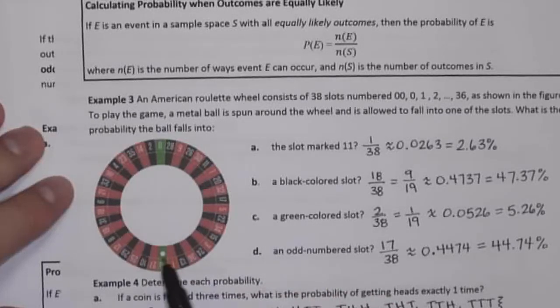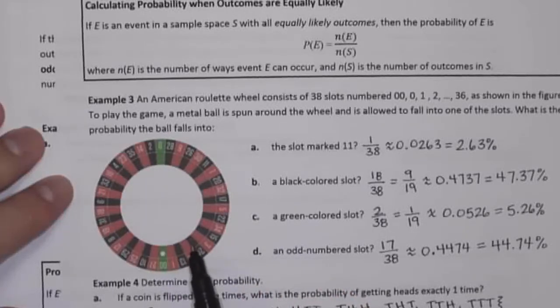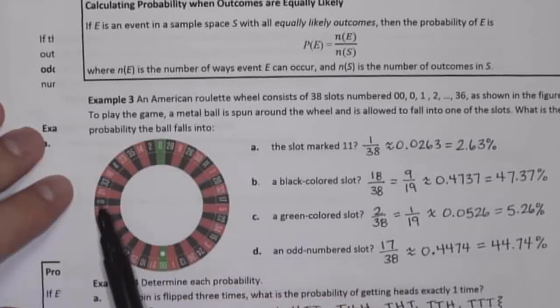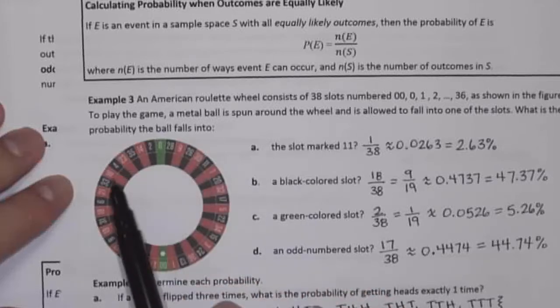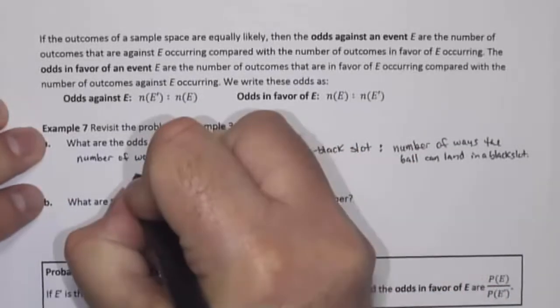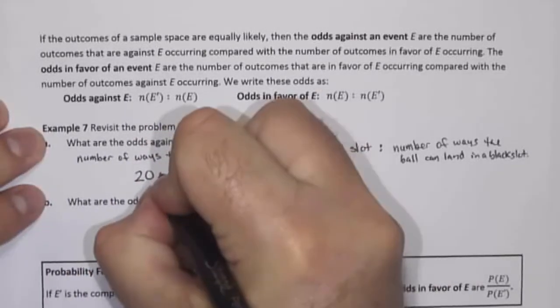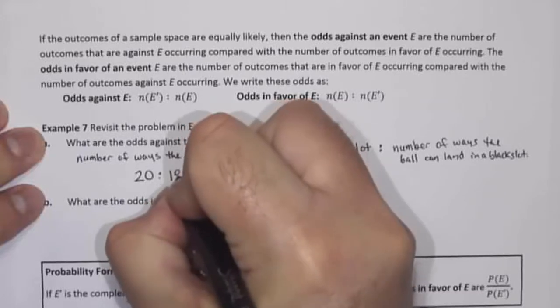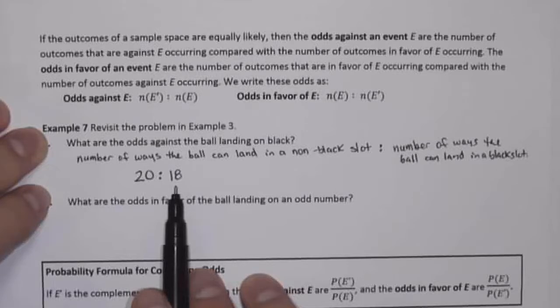Well, we counted earlier and we found that there were 18 black slots. Now, if there are 18 black slots and there's 38 slots altogether, that means there has to be 20 non-black slots, which would be the 18 red slots plus the 2 green slots. So there are 20 non-black slots compared to 18 black slots. So the odds are 20 to 18.